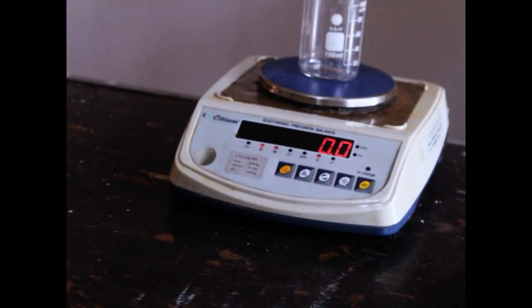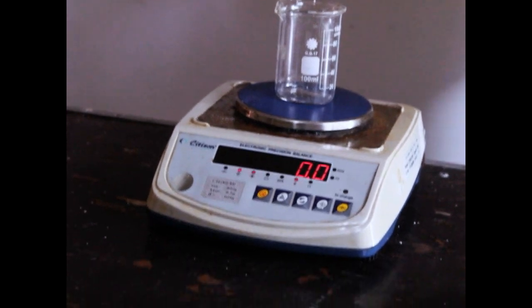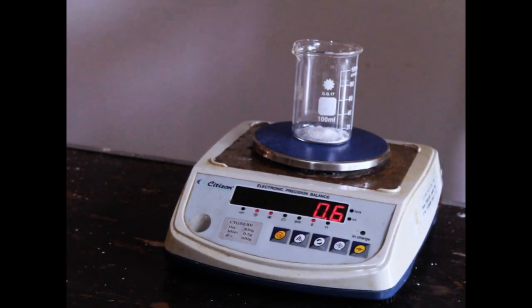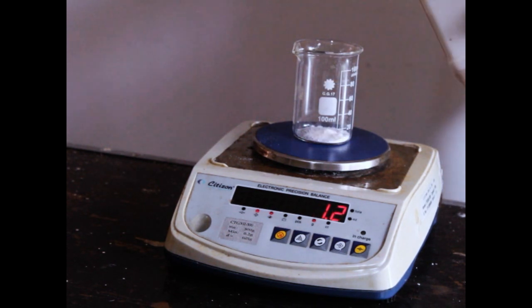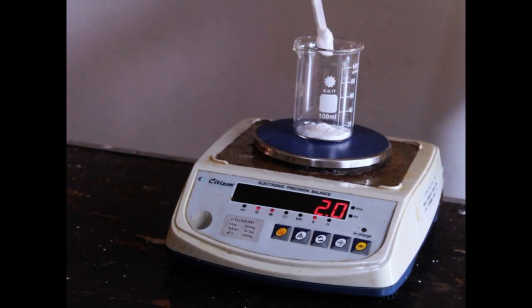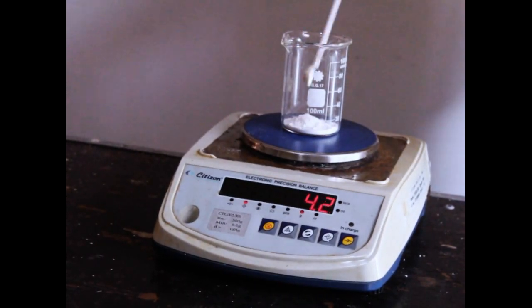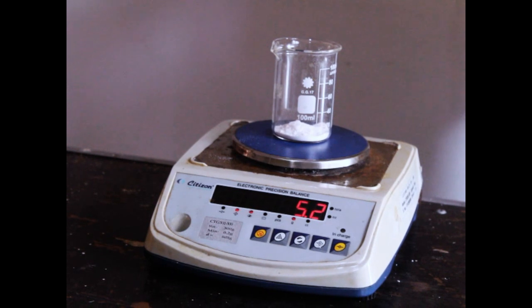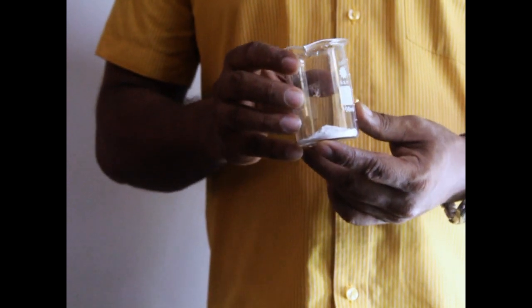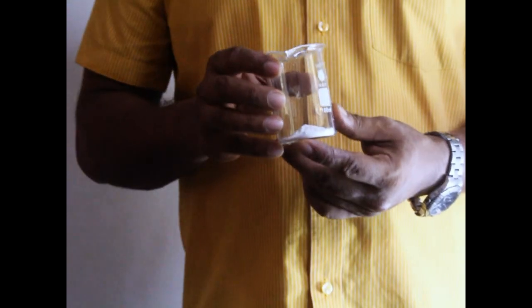We need to measure 5.3 grams of anhydrous sodium carbonate. So we add the solid little by little until we get 5.3. Now we have 5.3 grams of sodium carbonate measured.